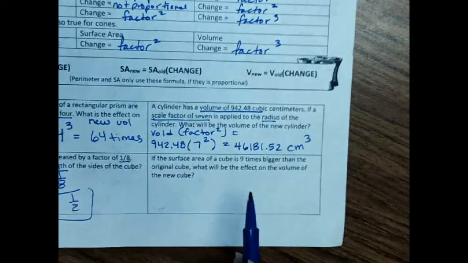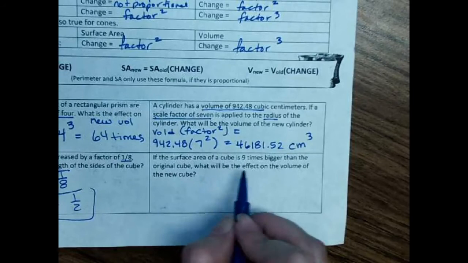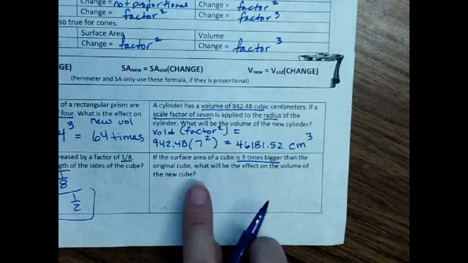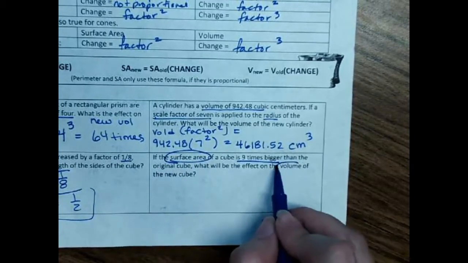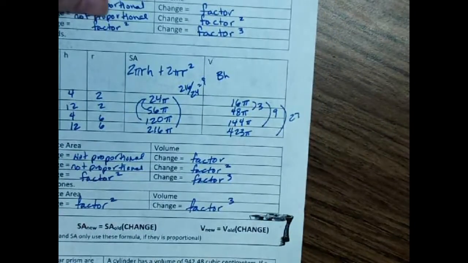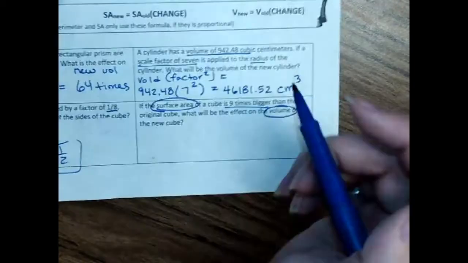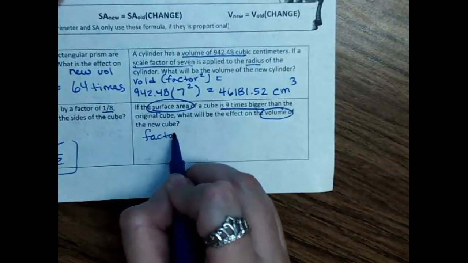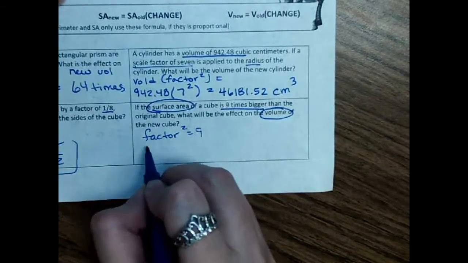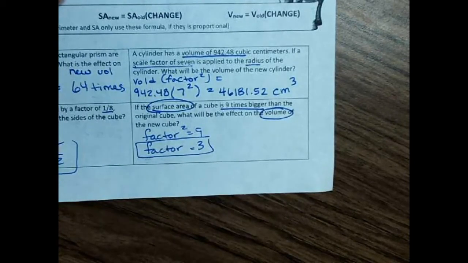And finally this one, if the surface area of a cube is 9 times bigger, so here the new surface area is 9 times bigger than the original cube, what will the effect on the volume of the cube be? So here they've got surface area and volume. So surface area of a prism is the factor squared. So the factor squared equals 9. So the factor affecting the cube is just 3. I've just made each side of the cube 3 times bigger.